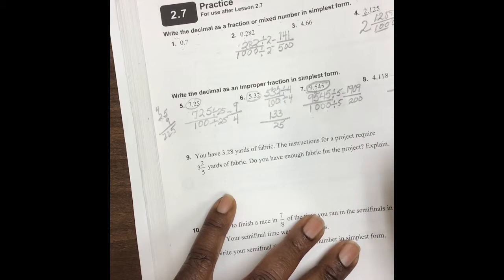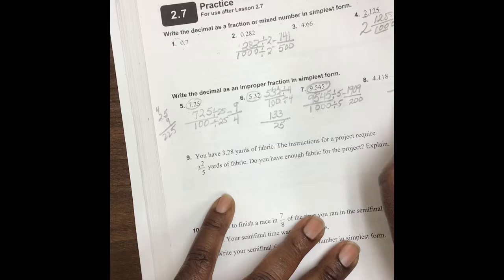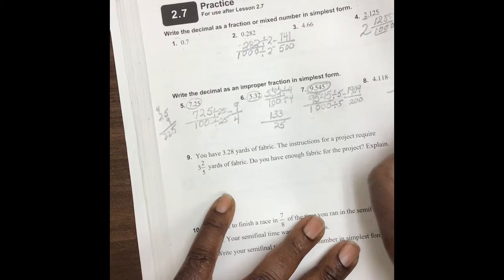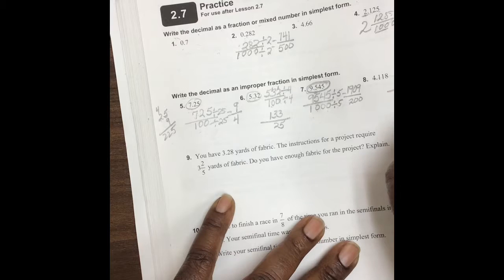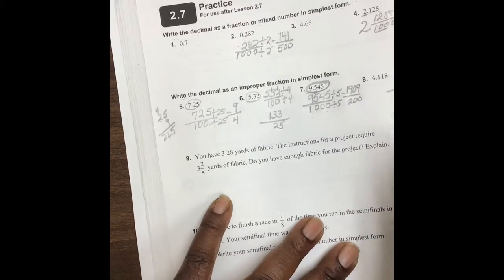So here we go. How many 2s are in 4? 2. How many in 1? 0. And down to 11. How many are in 11? 5 with 1 left. How many are in 18? 9. And then how many 2s are in 1,000? 500. And our problem is over.